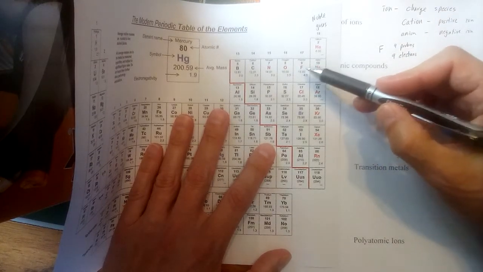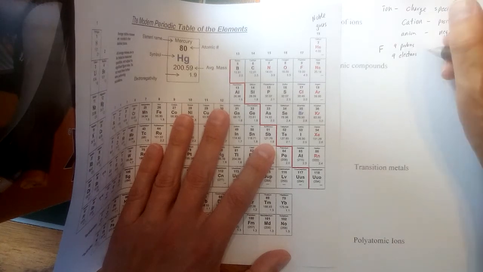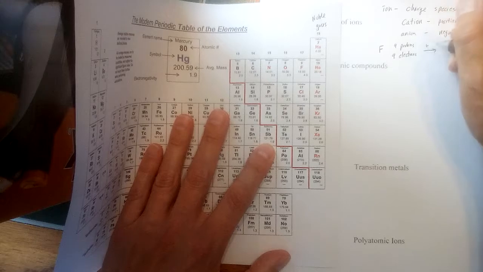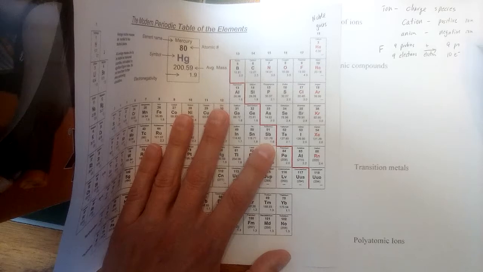Now what fluorine tends to do when it undergoes a reaction is it tends to gain an electron. So plus electron. Add one more electron to fluorine. Now we have 9 protons, 10 electrons. That means there's a net negative charge, right?